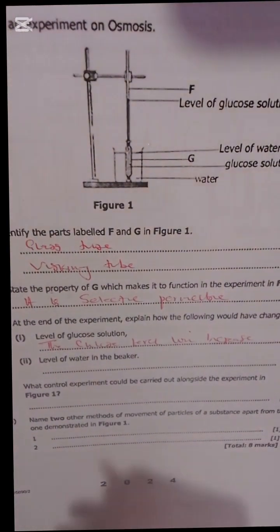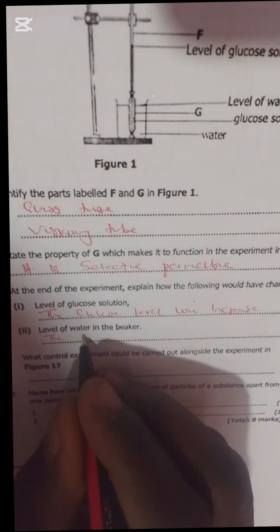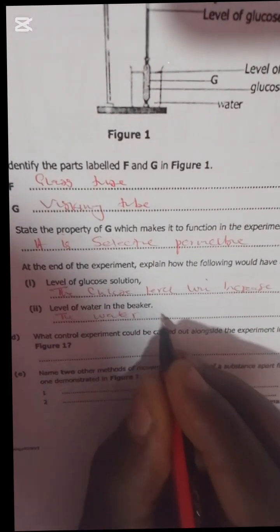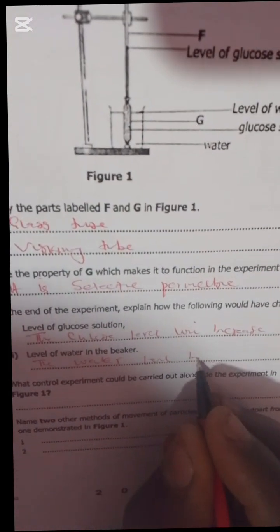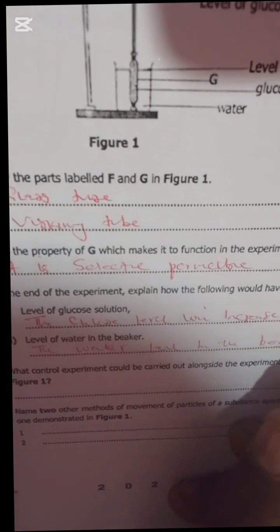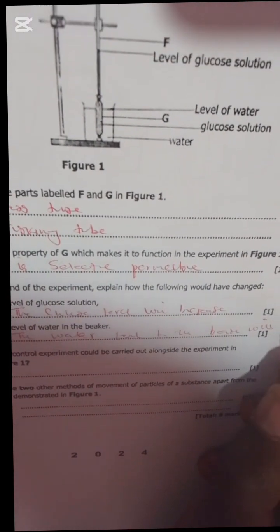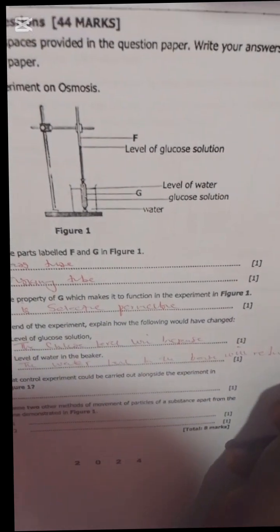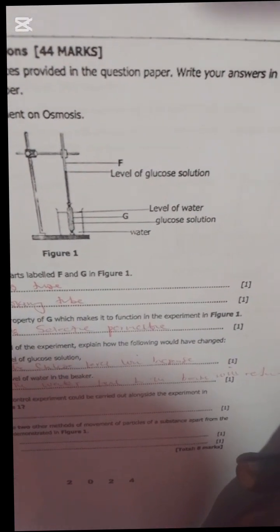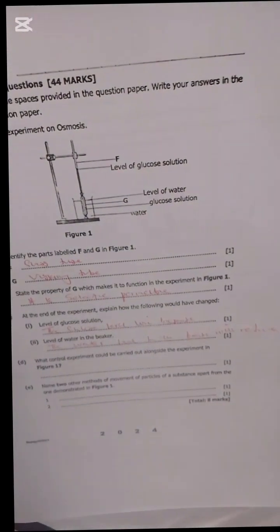What will happen to the water levels in the beaker? The water levels will reduce or decrease. Then, what control experiment could be carried out alongside in the experiment?